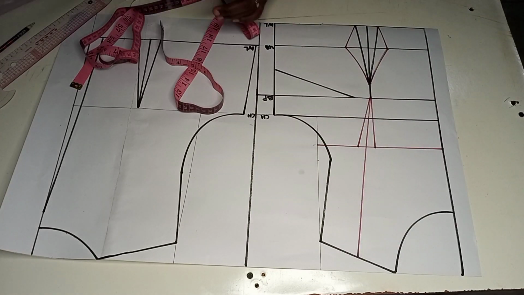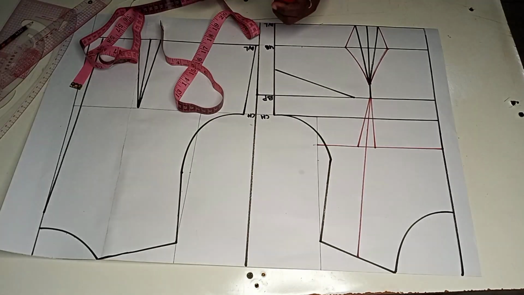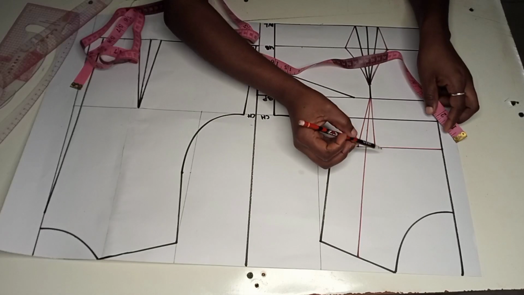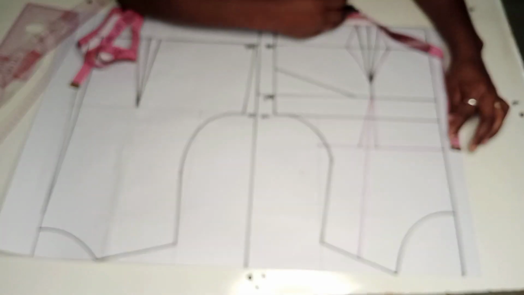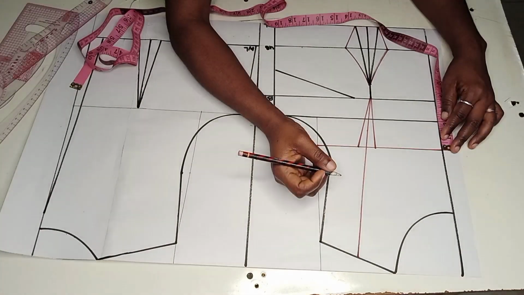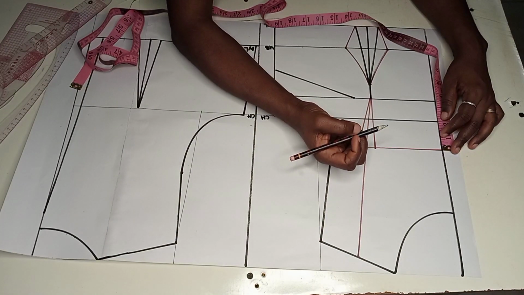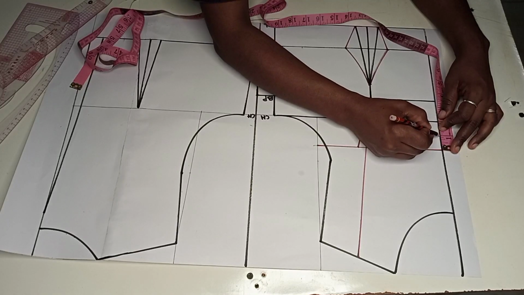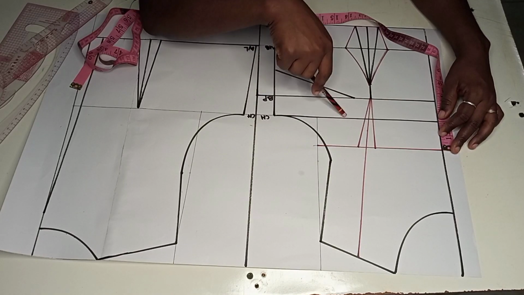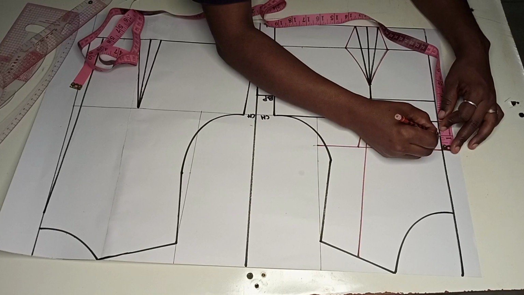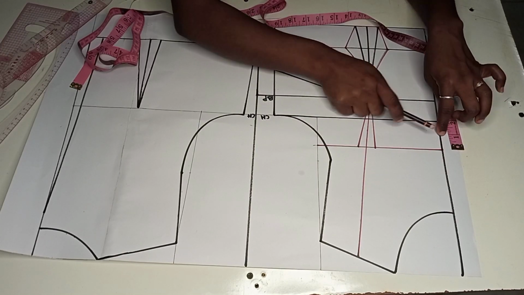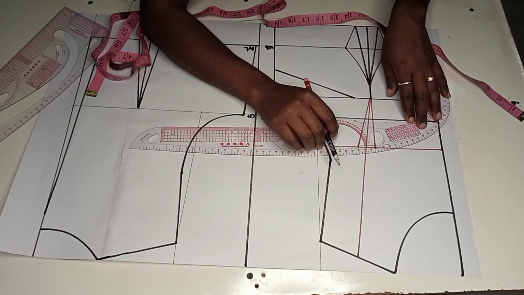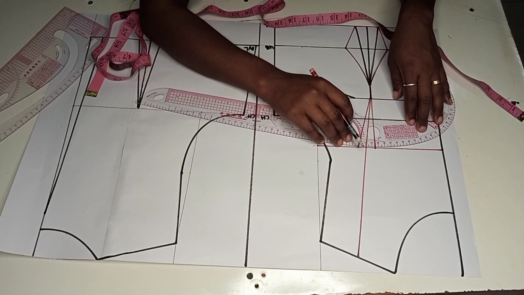Okay, and we have that there. Now the next thing is we have to create that sweetheart neckline. So it depends on how deep you want it to be. For this tutorial, I'm going to be coming down by 1 inch from these 2 inches that I went up by from the chest line. I'll come down from that 2 inches by another 1 inch so that I can create that effect there.